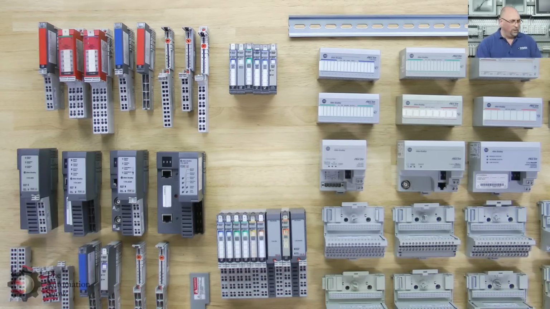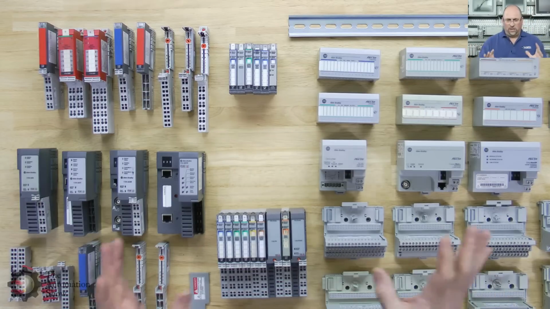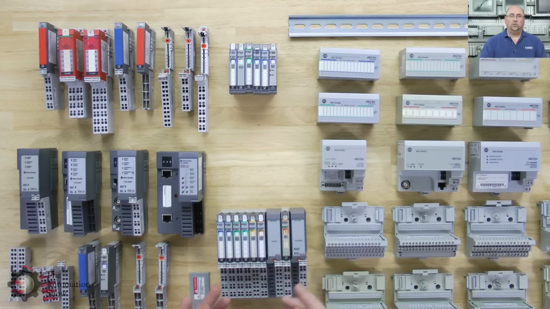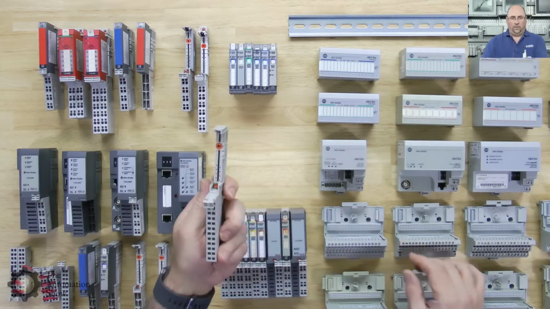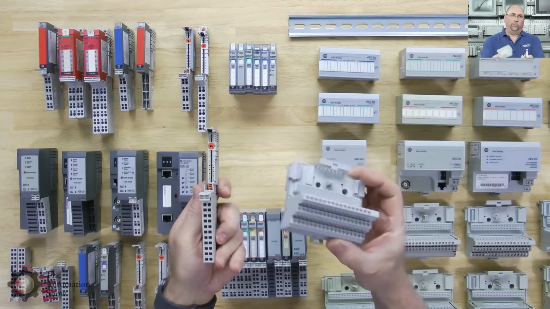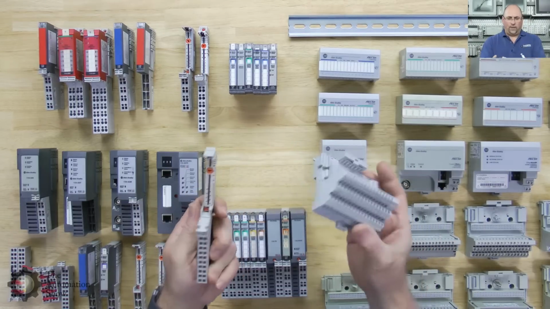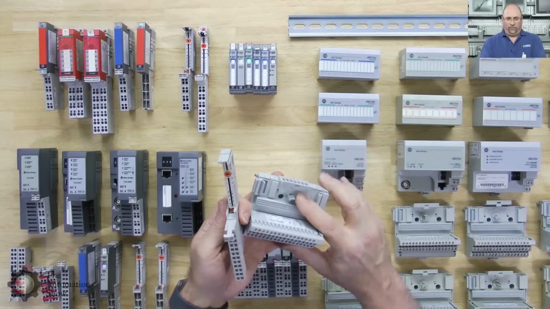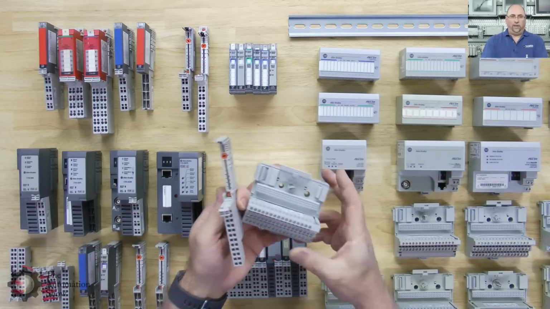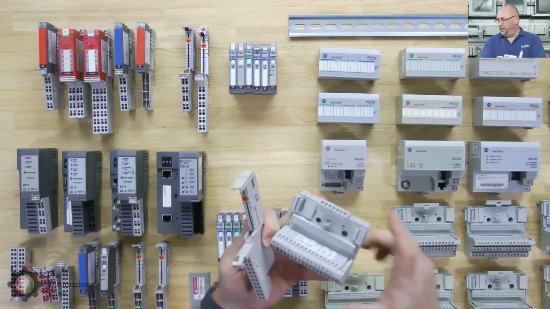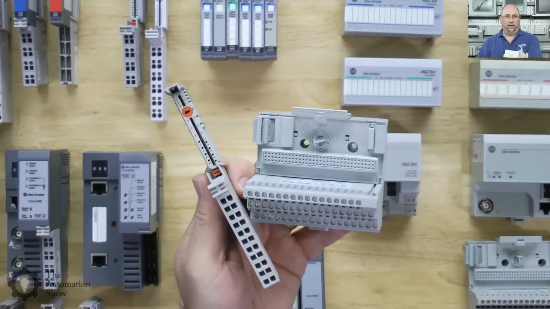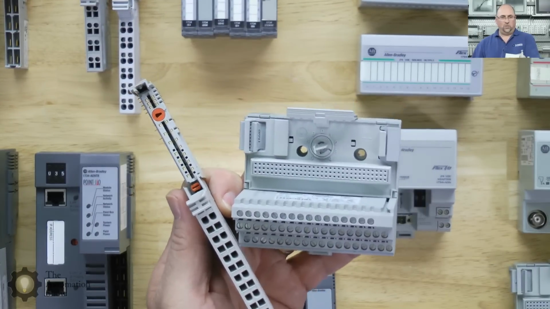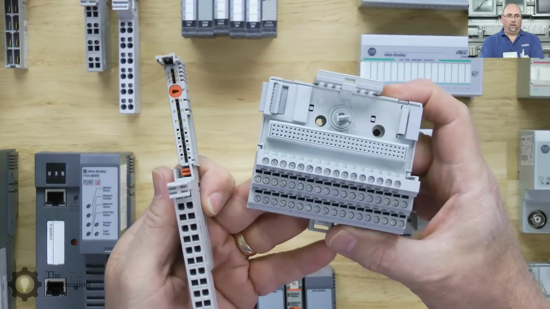With that said, one of the things, even though they look substantially different, right? One of the things you'll notice is that they both have what we call terminal bases, which the I/O modules plug into, okay? And they look very different, but they both have keys on them. And depending on what that key's set for, let me go ahead and zoom in here, will depend on which module will actually fit into the base. So that's one similarity, okay?